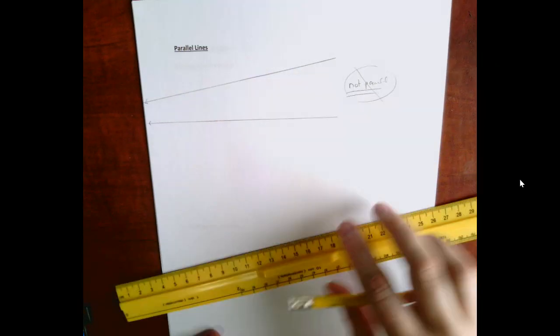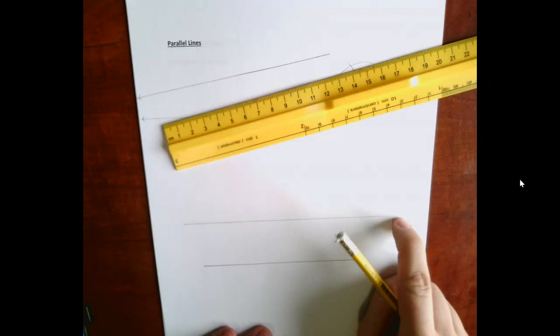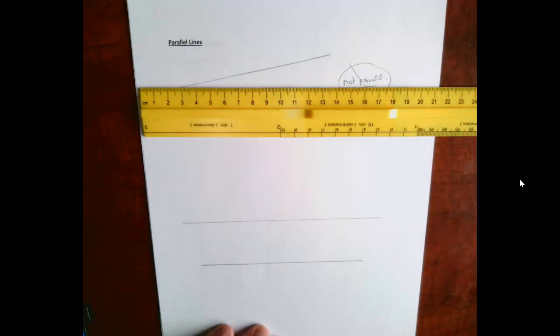However, if I had two lines, and I'm going to use just this straight edge to create two lines that are exactly parallel, these lines will continue on forever and ever, always, and never, ever, ever meet. And that's the definition of a parallel line. Two lines that will never, ever meet.